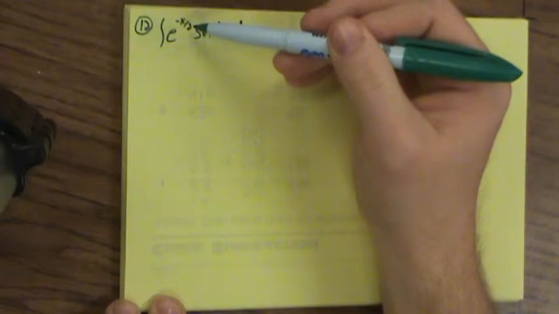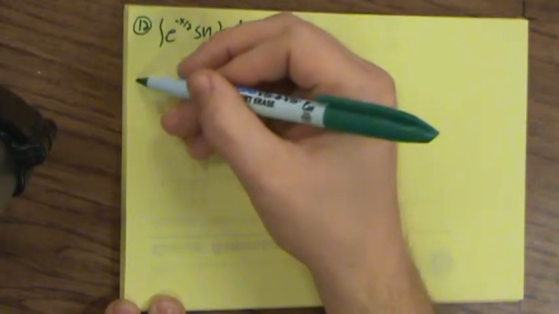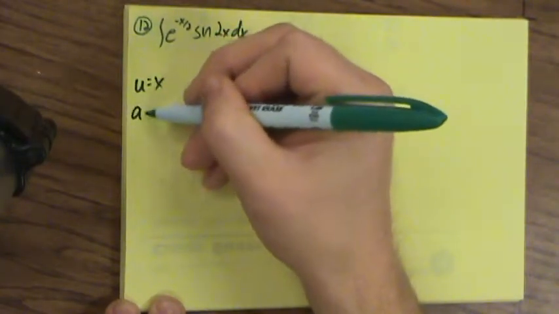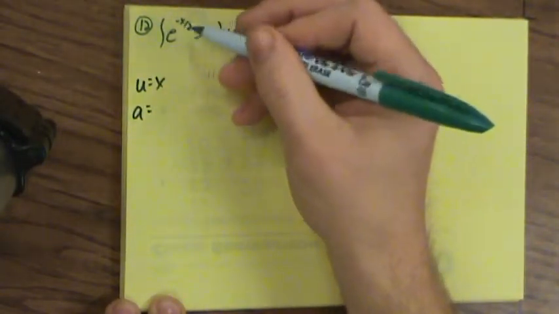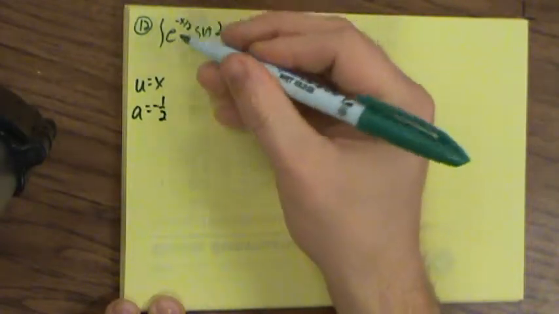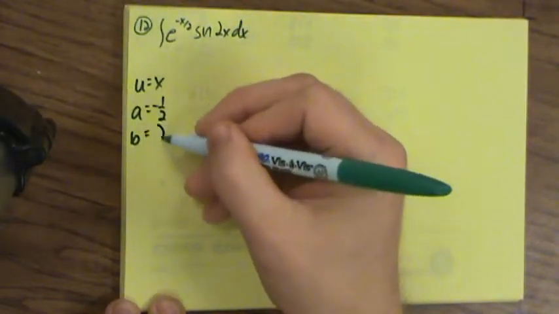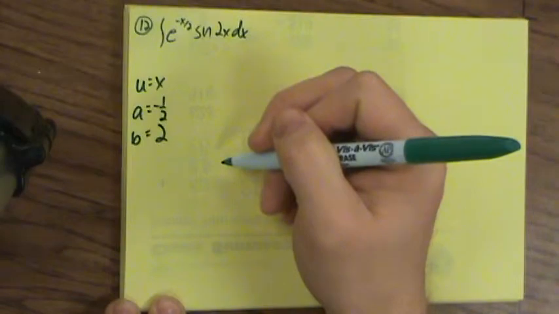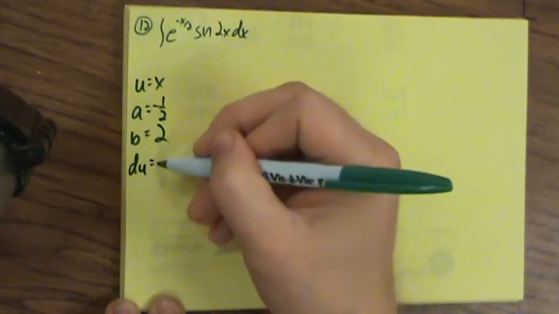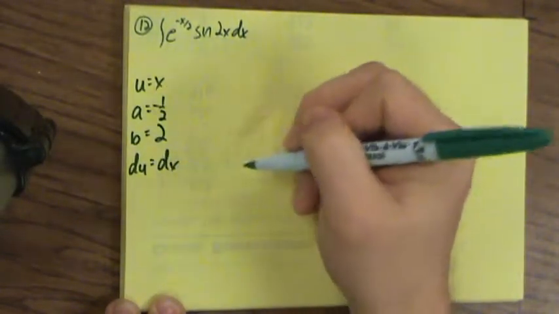It says e to the a times u, okay, that's good, times the sine of b times u. So we don't even have to have the same constant times u in both of these. So then if this is going to work, u is going to be x, and a, the number that's up here with x, is negative 1/2. This is negative 1/2 times x. B would be 2. And let's check du. Okay, du would be dx.